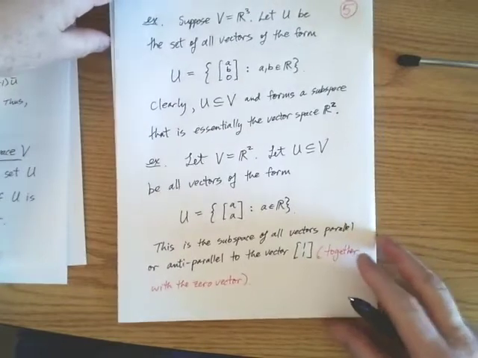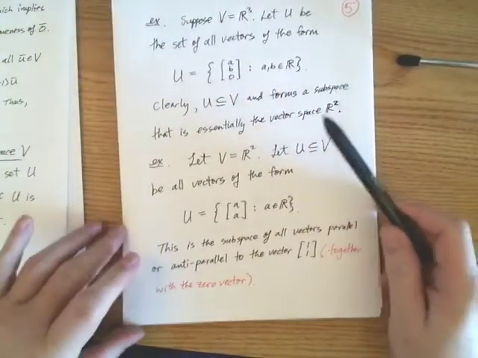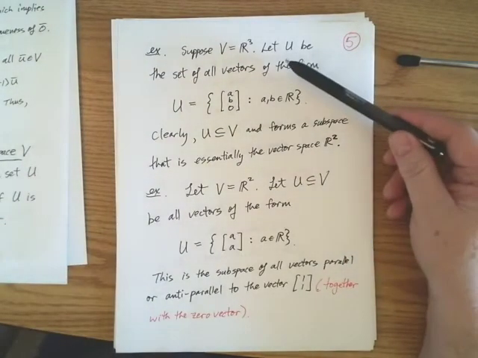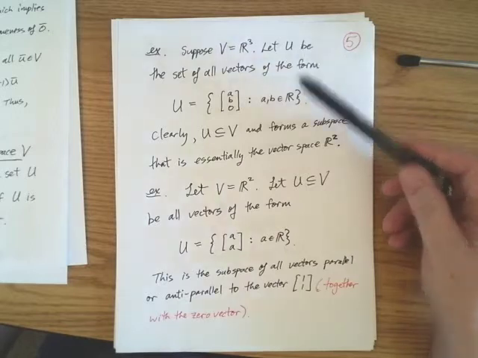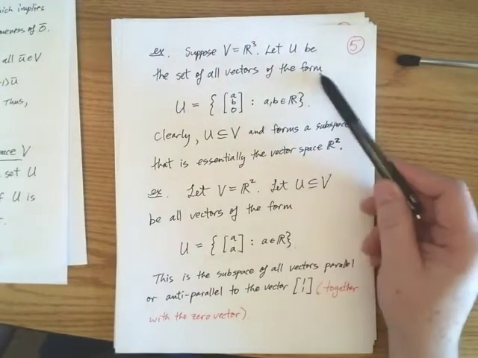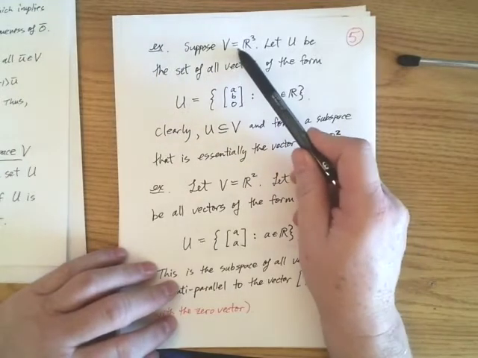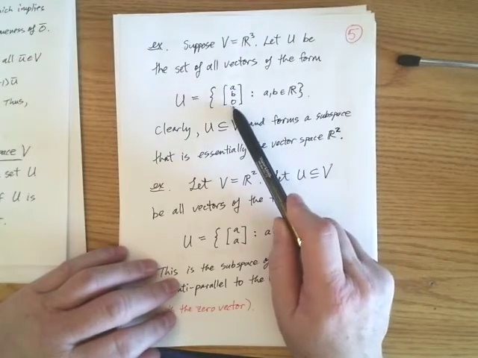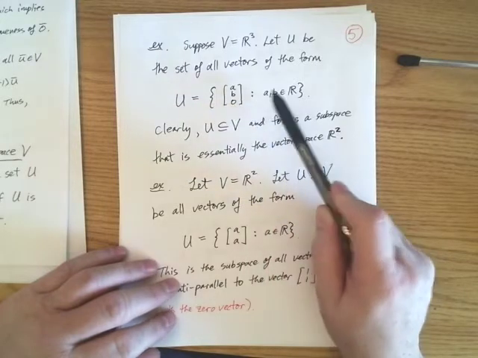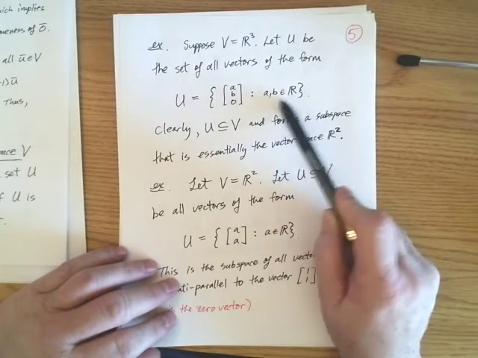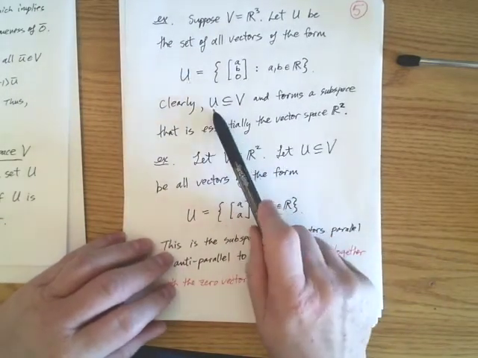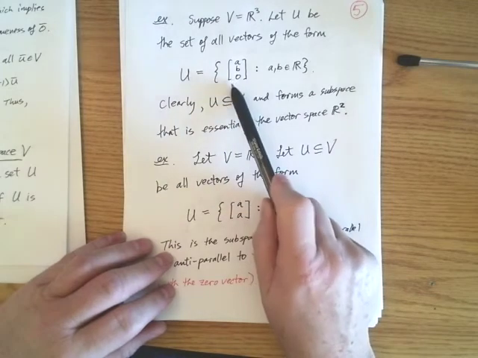Something you're used to. Suppose I'm dealing with R cubed, just the 3-vectors with real components. Let's just consider a subspace here. This is going to be really easy. Let U be the set of all vectors of the form (A, B, 0). So the k component, or third component, is going to be 0. A and B are allowed to run through all the real numbers. Can you see that U is actually a subspace, that this is a vector space in its own right?